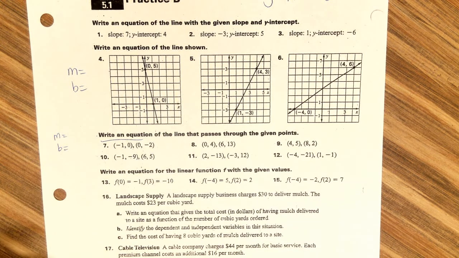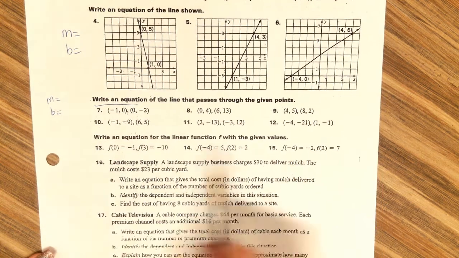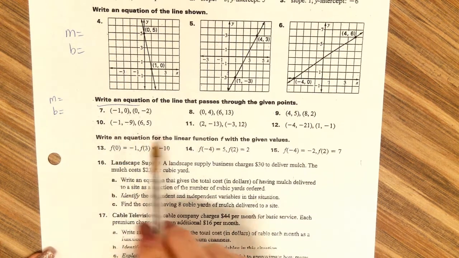Can you check your answers in stat? Can you use a separate sheet of paper to show your work? Are you going to do them by hand? If you want to be successful in the future, you better learn to do them by hand. Okay? 13 through 15. Write an equation.